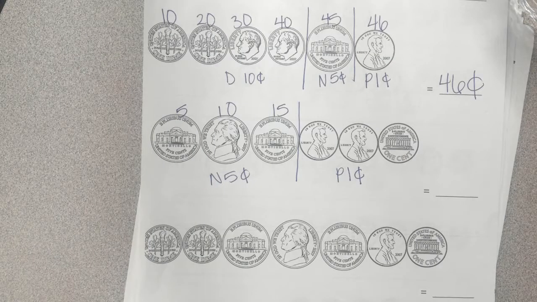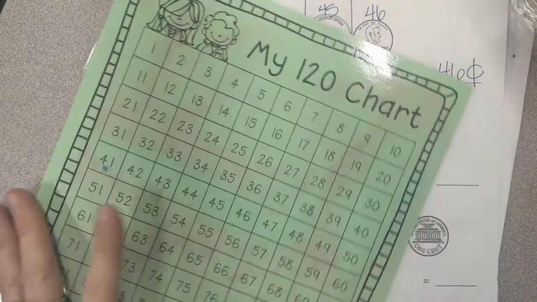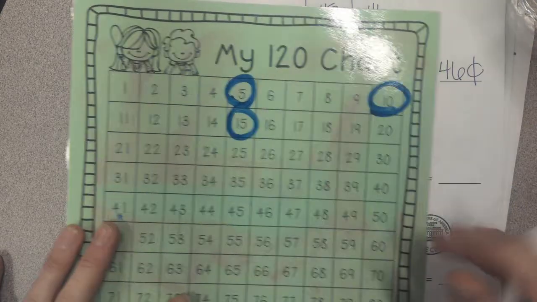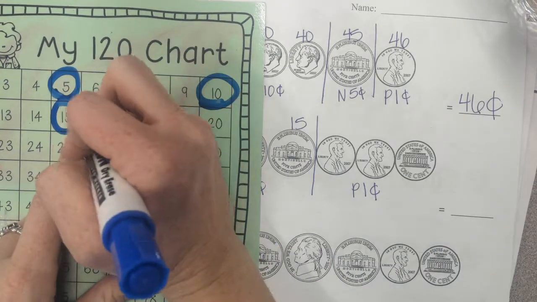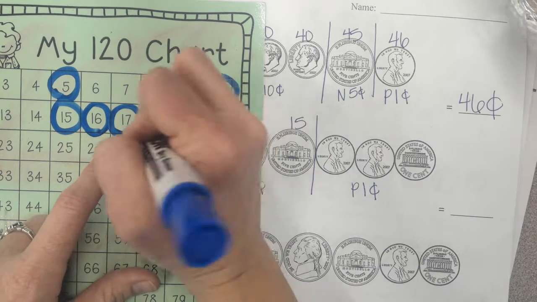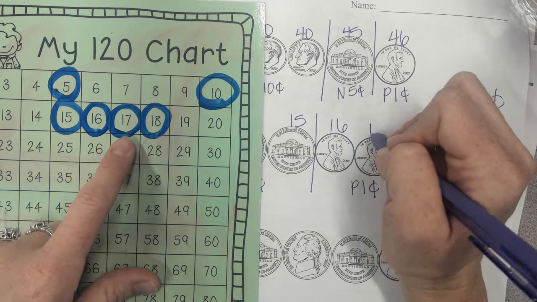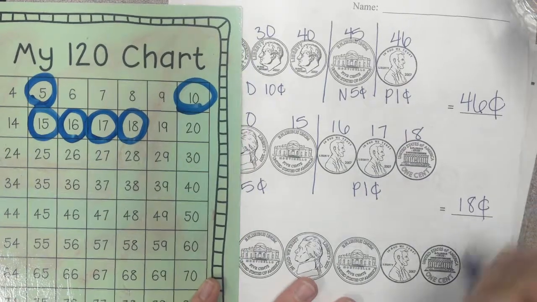And then we could also use the chart to help us on this problem. We go 5, 10, 15. But then we have 3 pennies, so we need to count on 16, 17, 18. 1, 2, 3 pennies. And we have 18 cents.